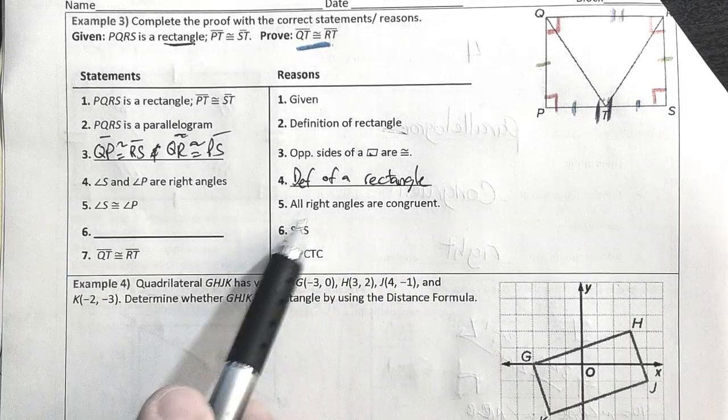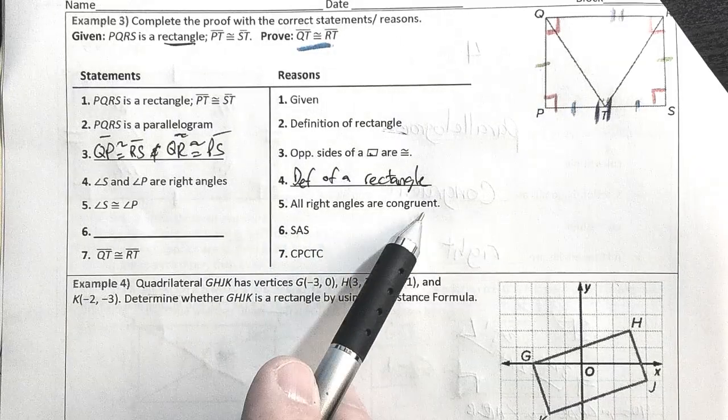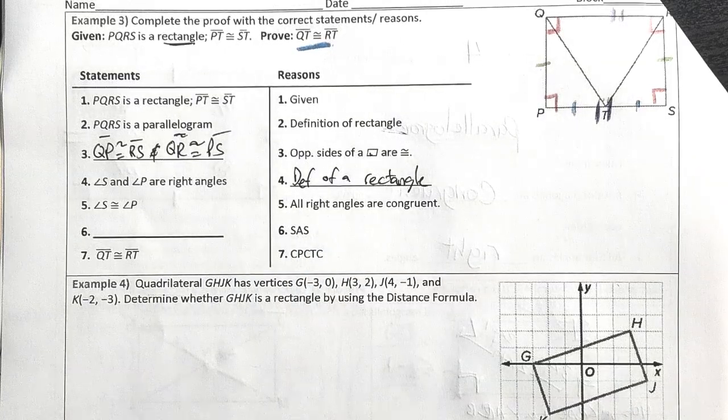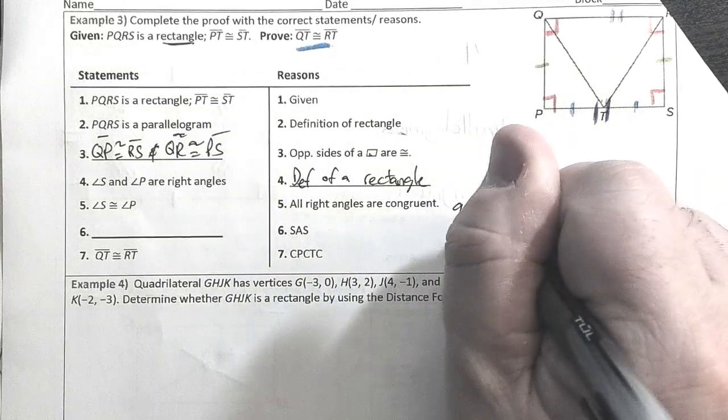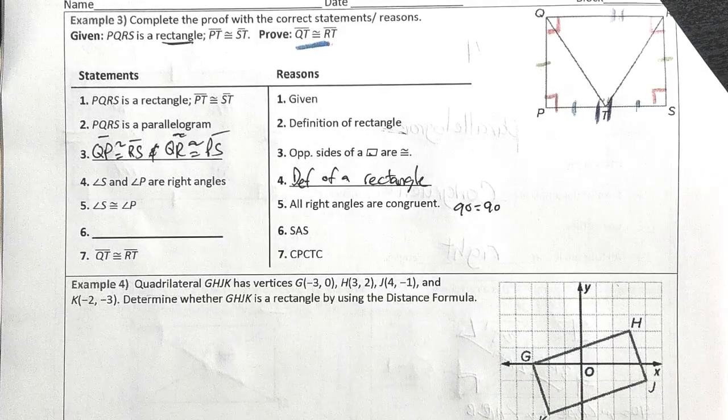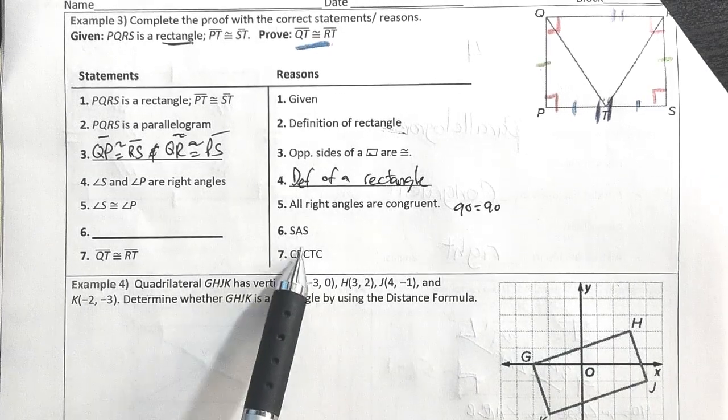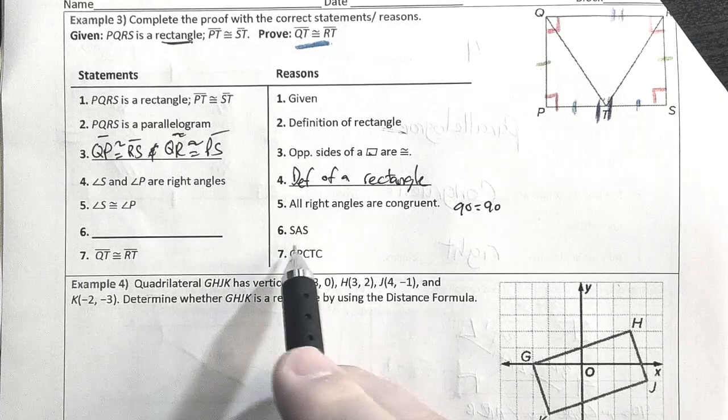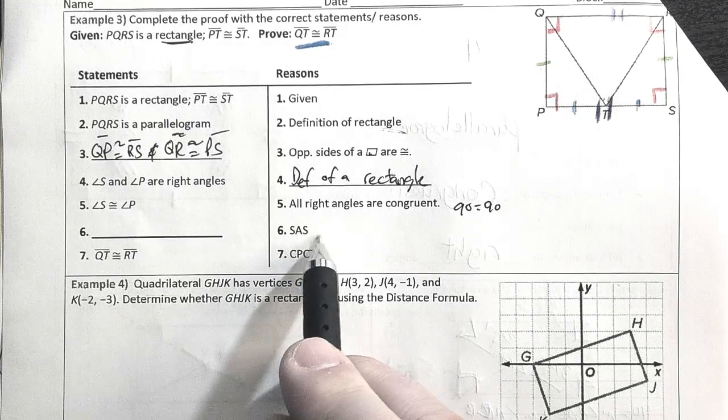All right, the next one says that S is congruent to P. The angles are congruent. Why? Because all right angles are congruent, because all of them equal 90. And 90 equals 90. Forever and ever, amen. All right, so number 6 is blank. The reason is SAS. So this is side angle side, and it's triangle congruent.